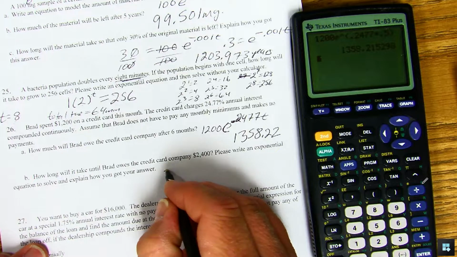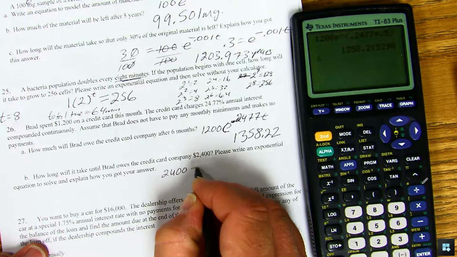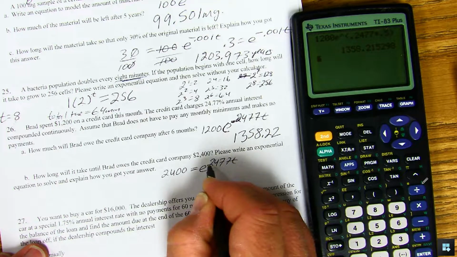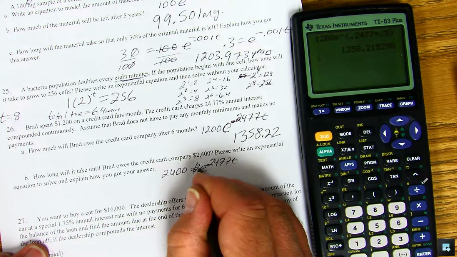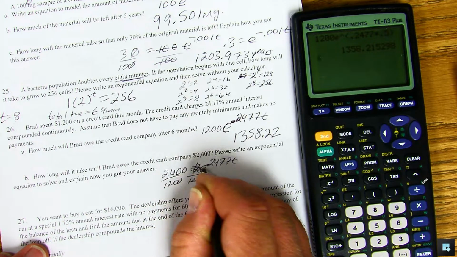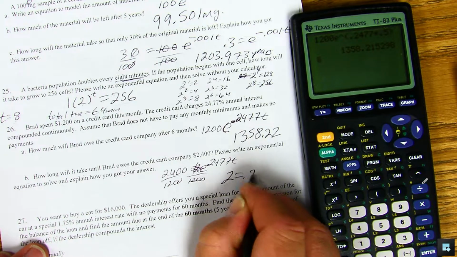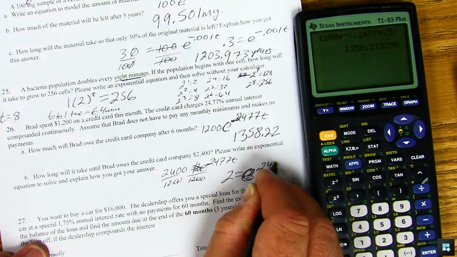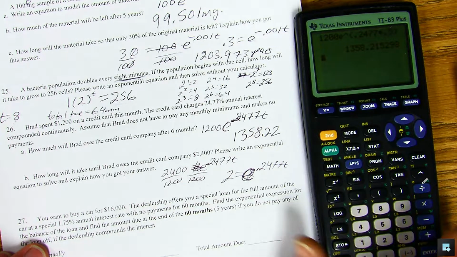So let's go ahead and take a look at that. 2,400 equals 1,200 e to the 0.2477 t. So divide by 1,200. So I get 2 equals e to the 0.2477 t.